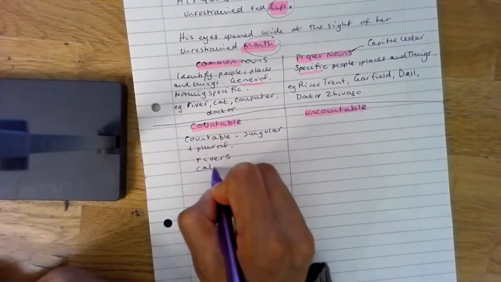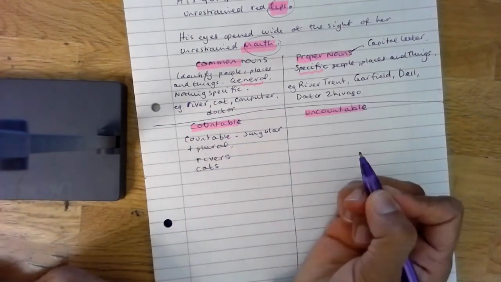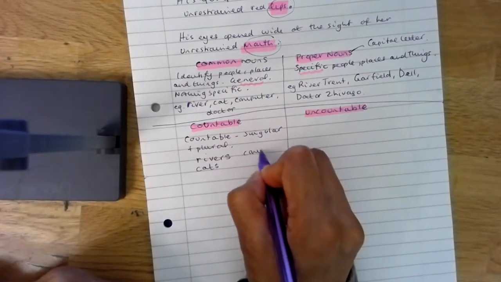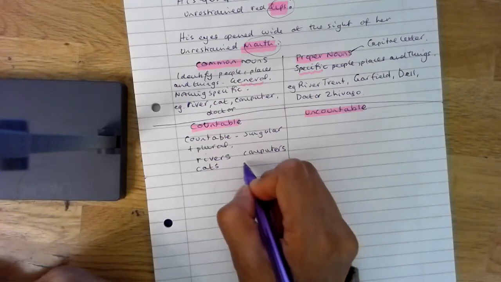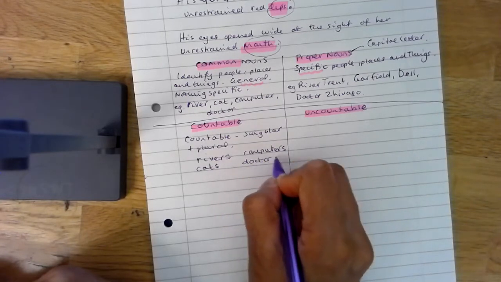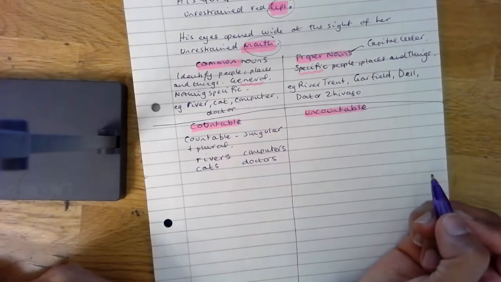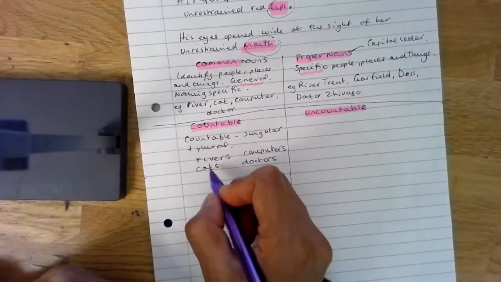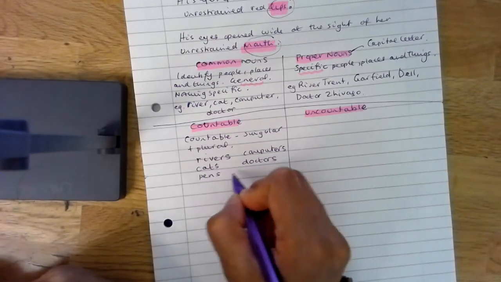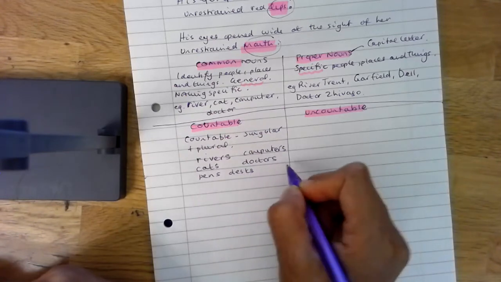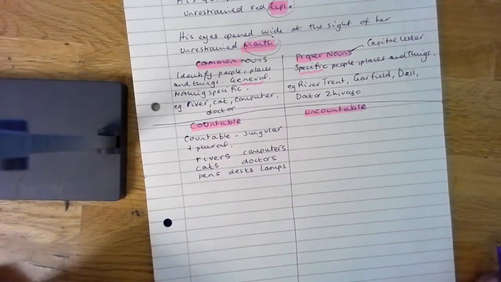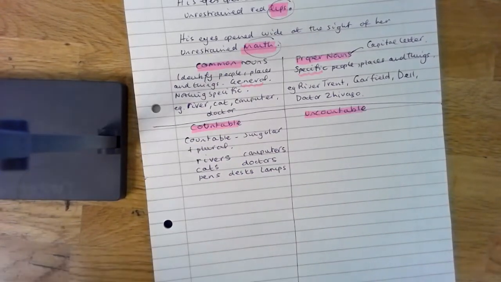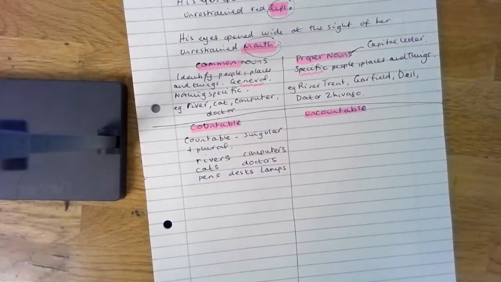We can count a cat or multiple cats. We can count a computer or multiple computers. And doctor, we can count one doctor or many doctors. Other examples can be pens, desks, lamps. So these are words that can be counted or nouns that can be counted.